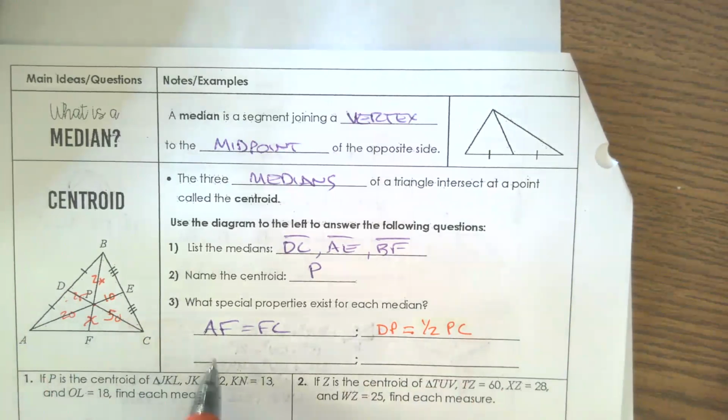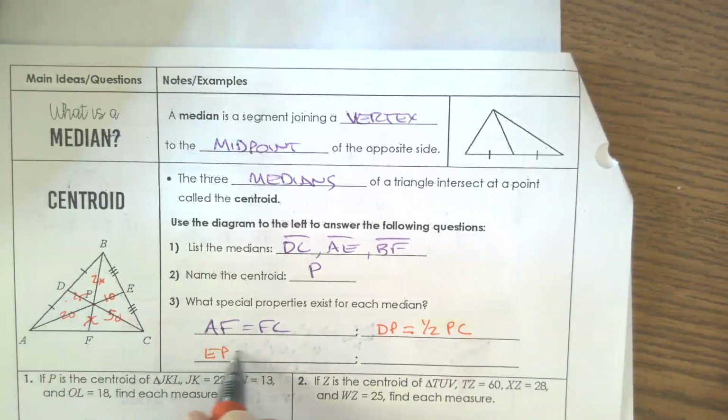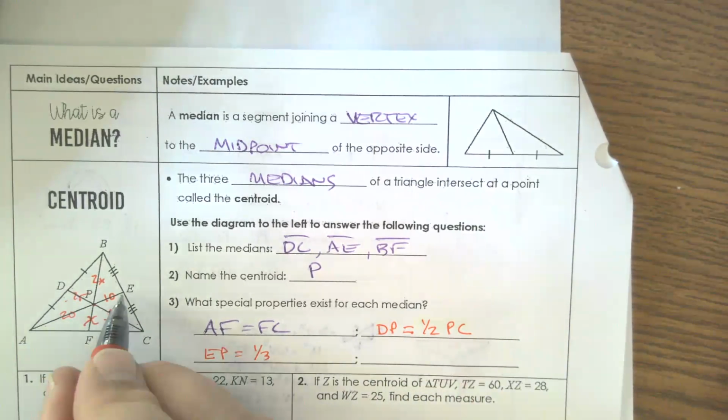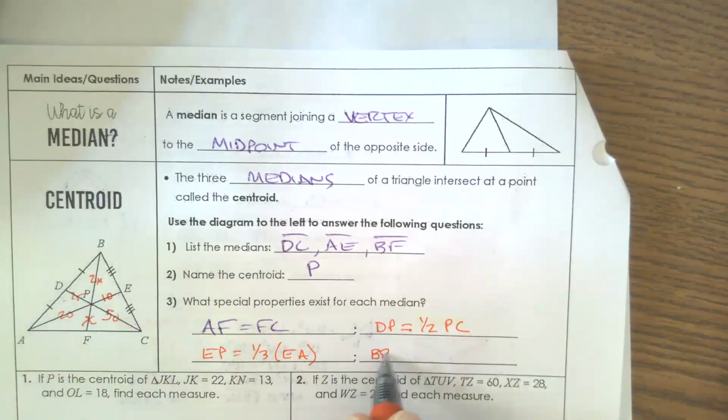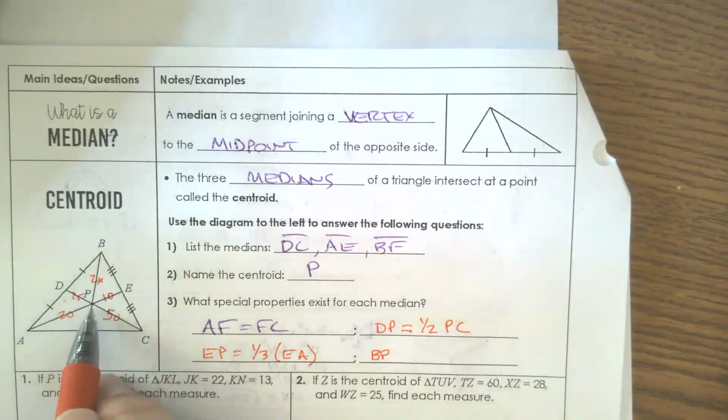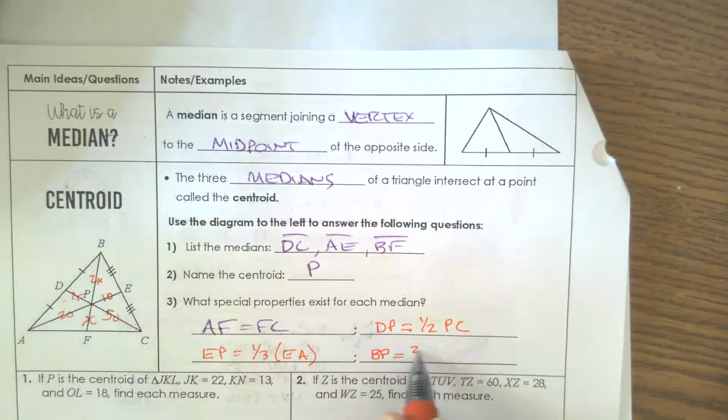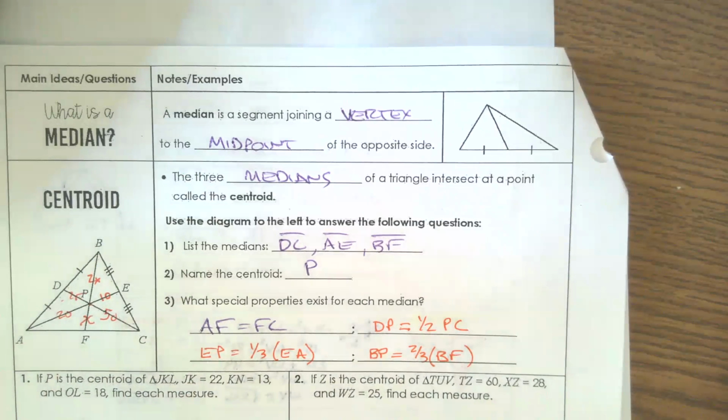We can also say that EP is equal to 1/3 of the whole length EA. And then we could say that BP, in other words, from a vertex to this centroid, is going to be 2/3 of the whole length. Any one of those relationships could be useful to you.